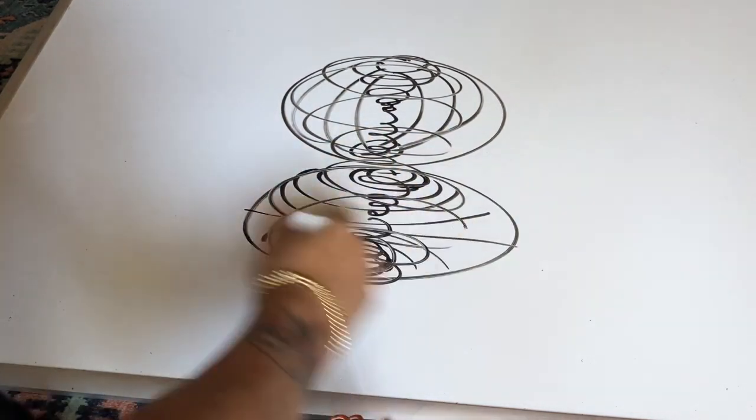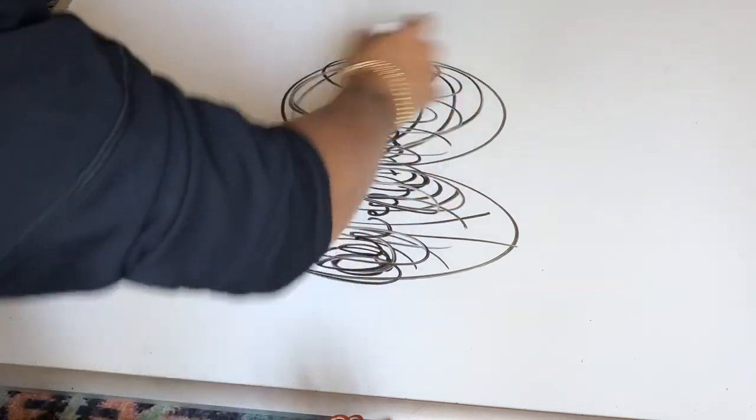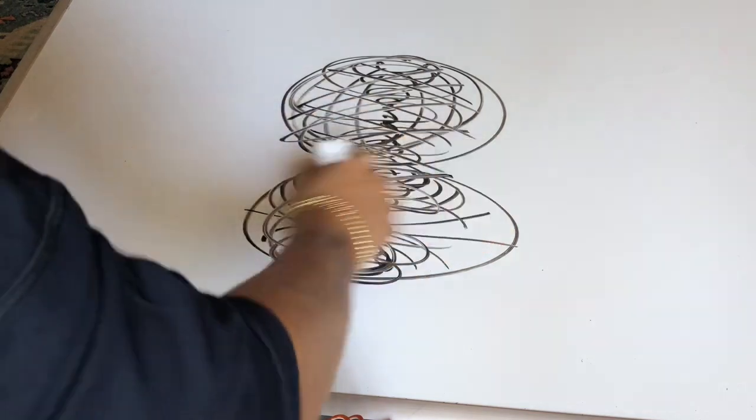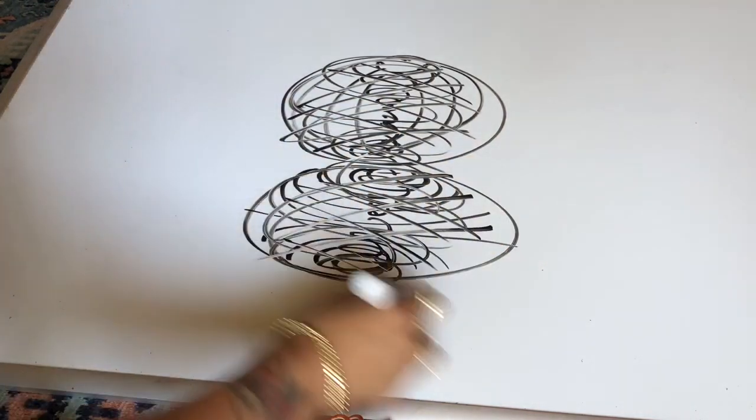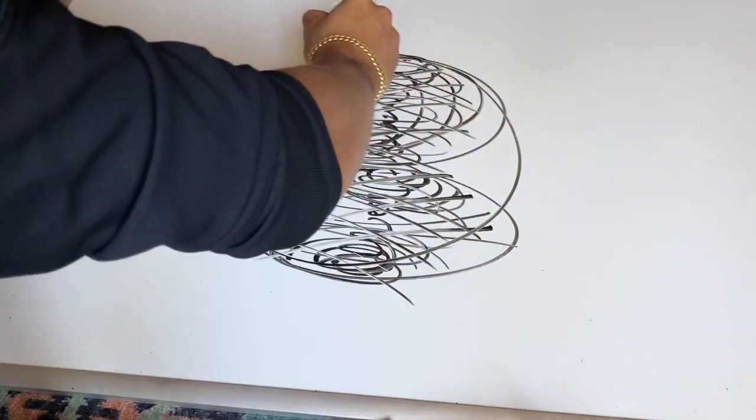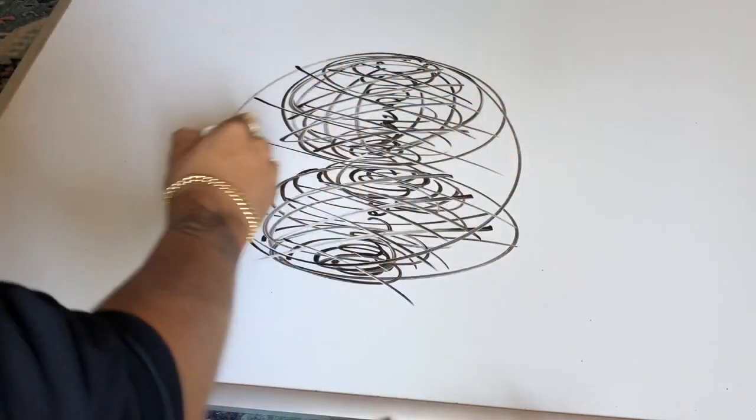So it's actually kind of crosshatch. You can't really tell. But that's what your electromagnetic field is, and then you have the big one, and that's doing the same thing, the whole thing.